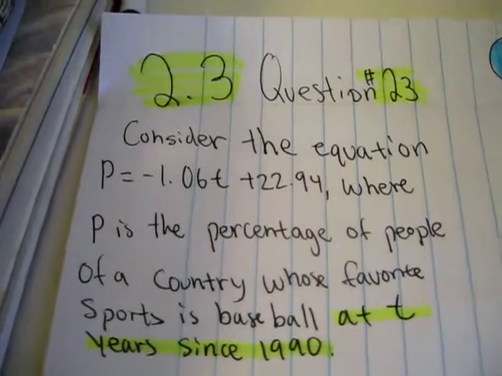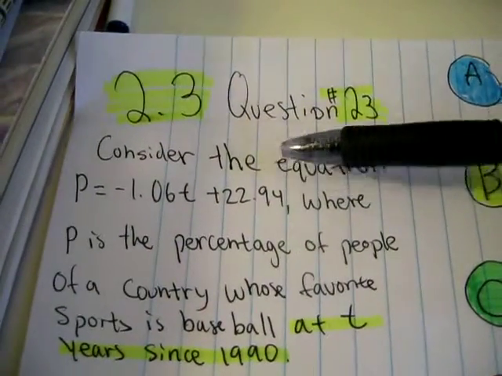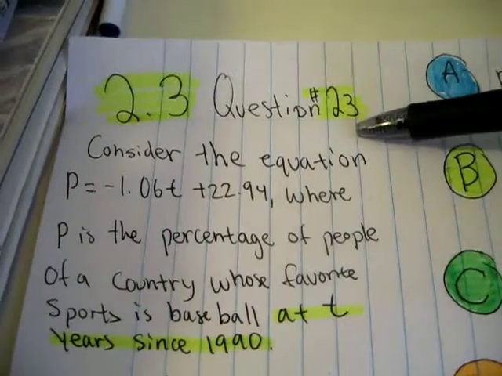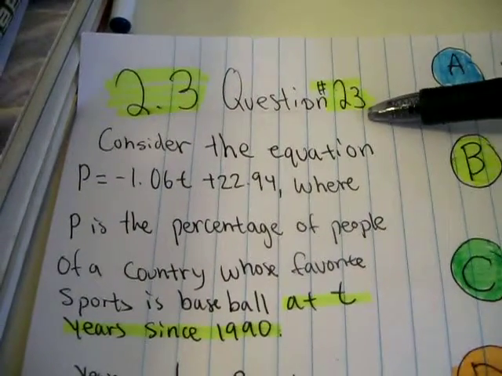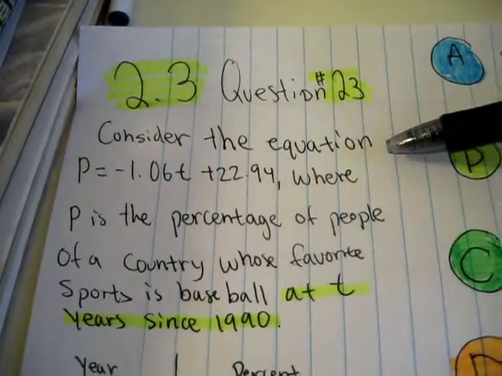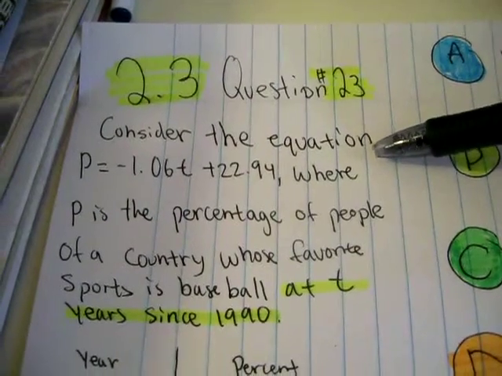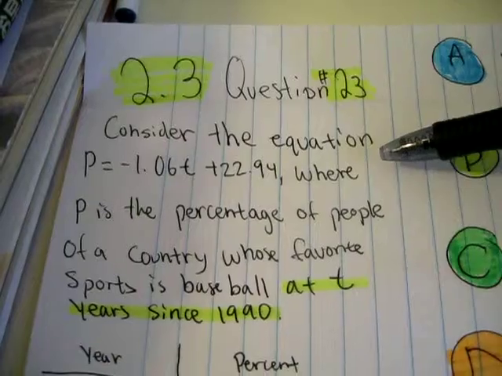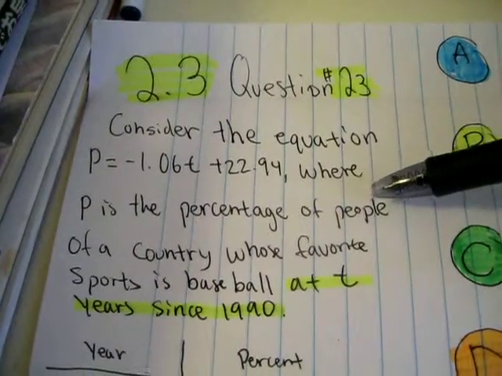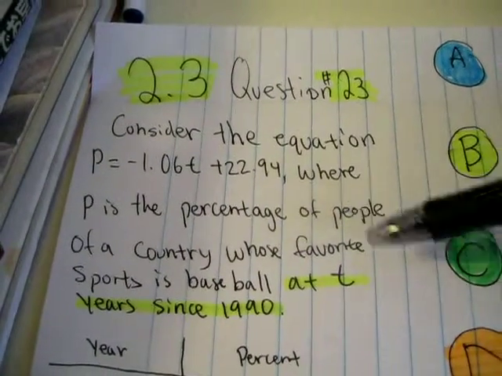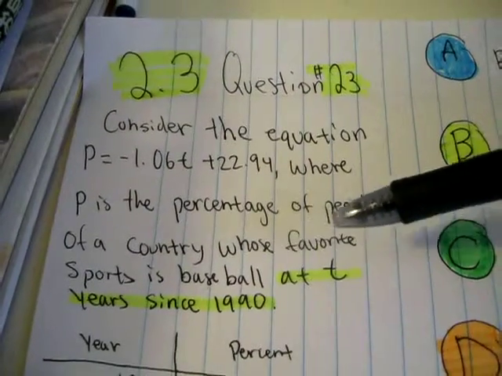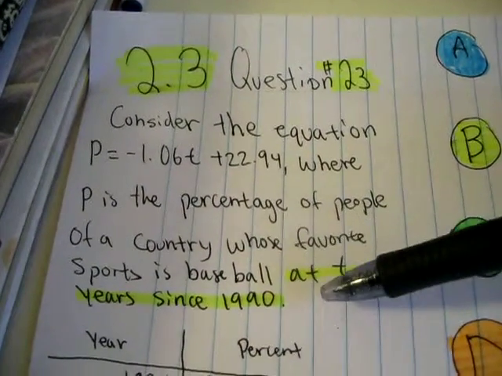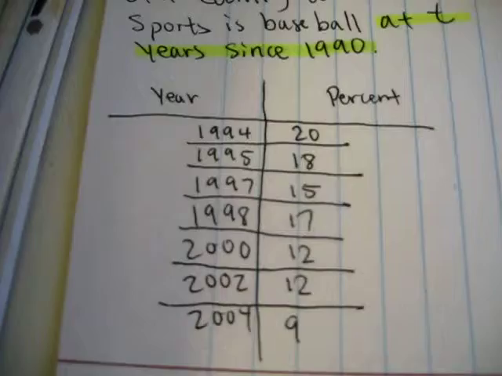So the question I'm going to be doing is 2.3, question number 23. The problem situation is, consider the equation P equals negative 1.06t plus 22.94, where P is the percentage of the people of a country whose favorite sport is baseball at t years since 1990. And this is the graph right here.